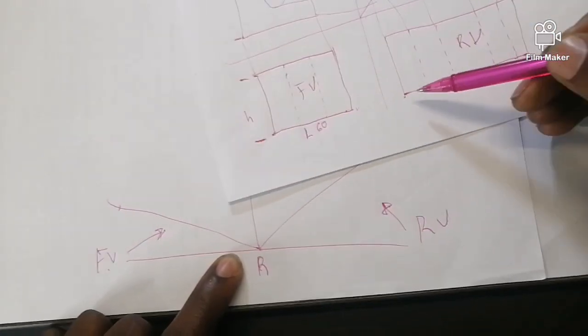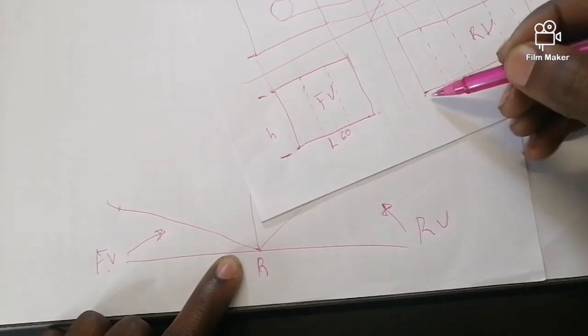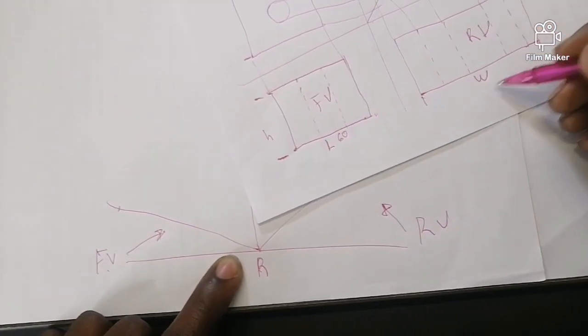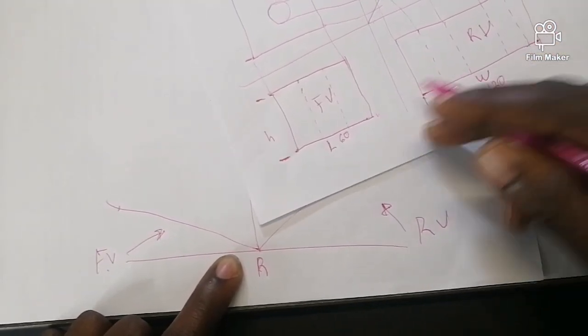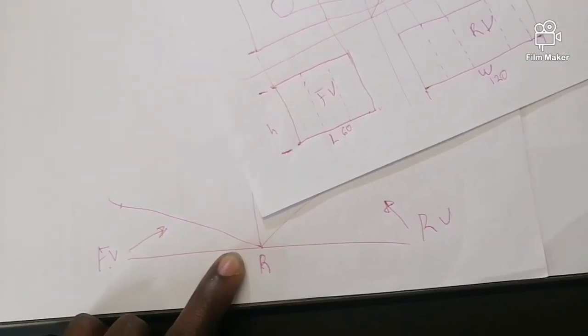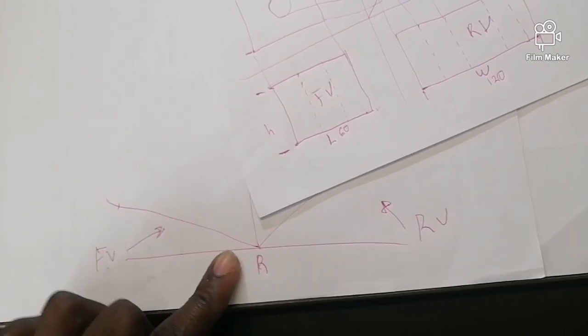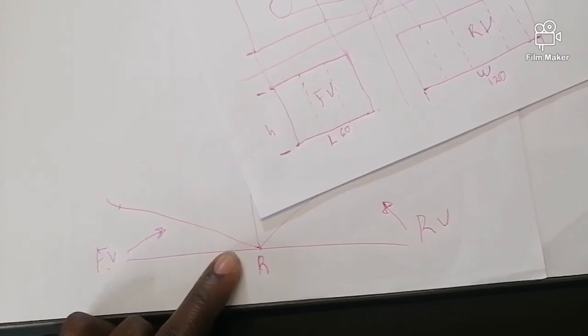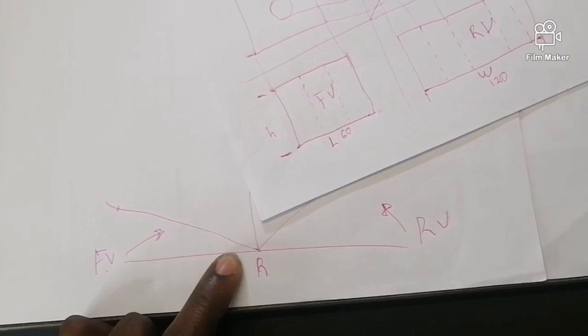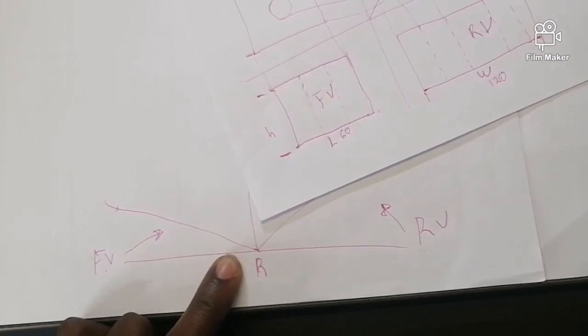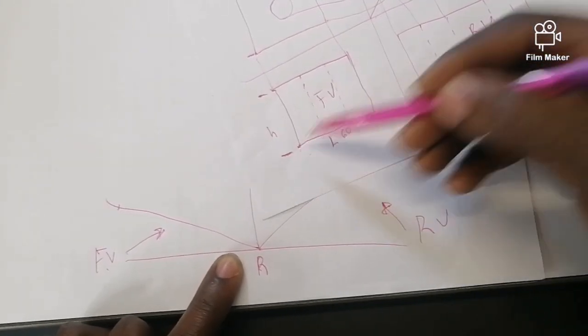So let's say from here till here is 120. This is now your width, isn't it? So don't think the width is the one that used to be smaller or shorter than the length. No, you mustn't cram like that. You must know that every time in the front view there is a length and a height.